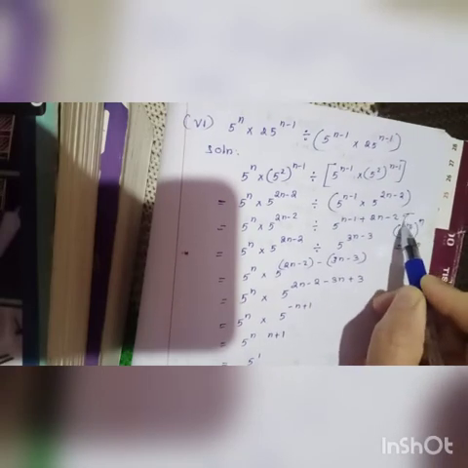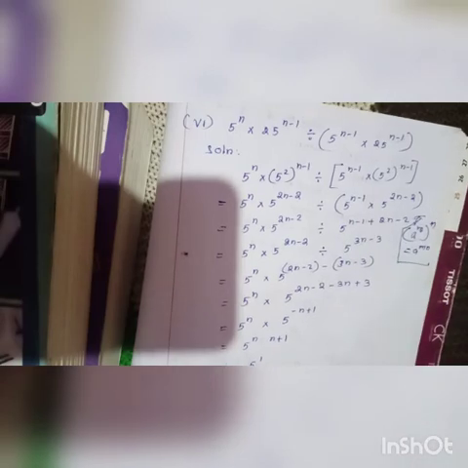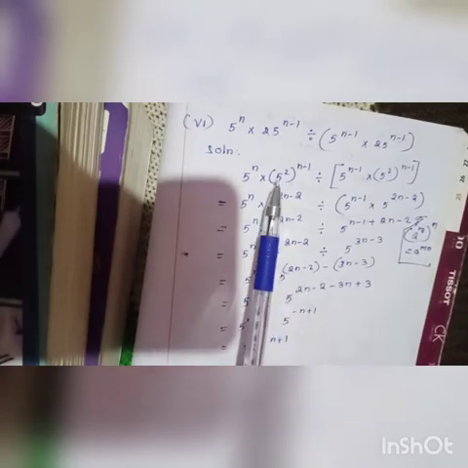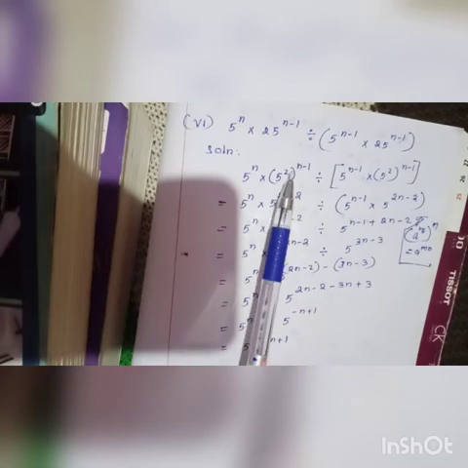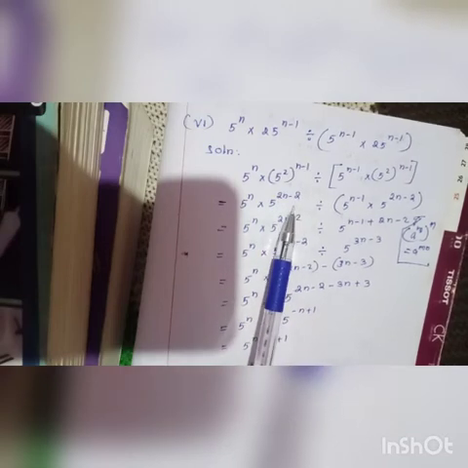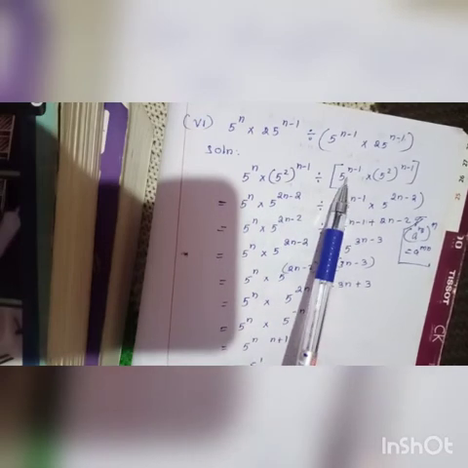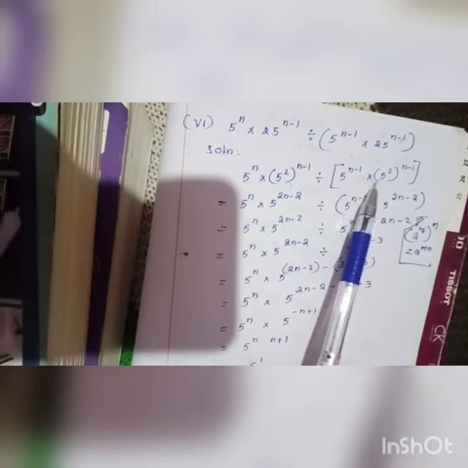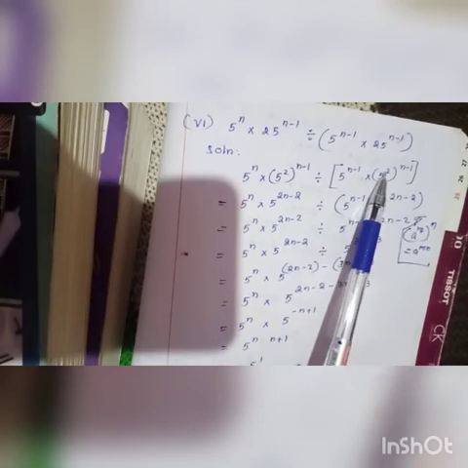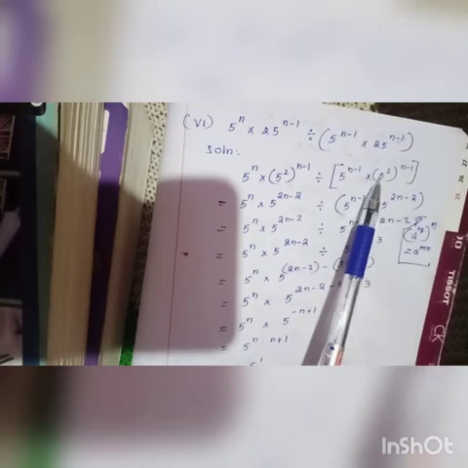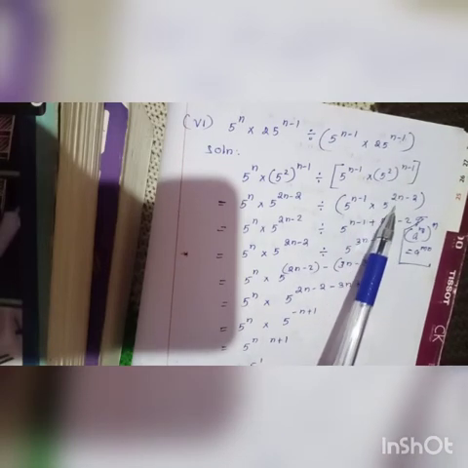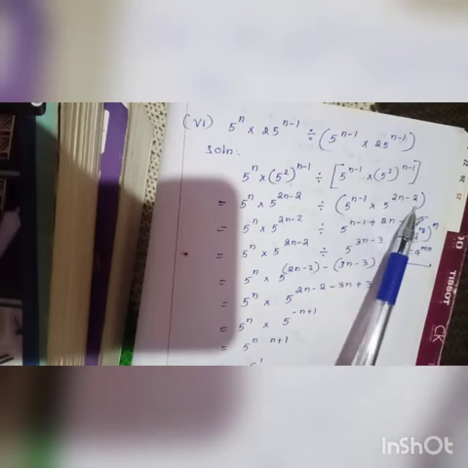This formula we are using here. So 5 raised to 2 all raised to n minus 1, 2 into n, 2n, 2 into minus 1, minus 2, divided by 5 raised to n minus 1. Same here also, 5 square, 5 raised to 2 all raised to n minus 1, using the same formula. Then 5 raised to 2 into n, 2n minus 2 into 1, minus 2.